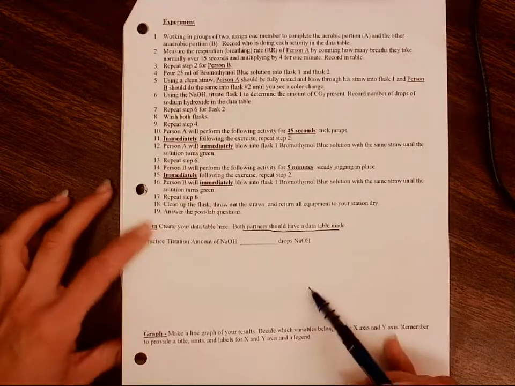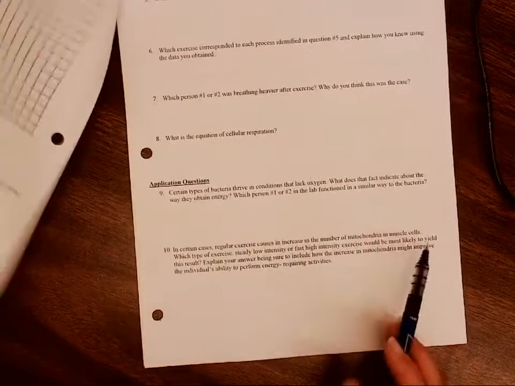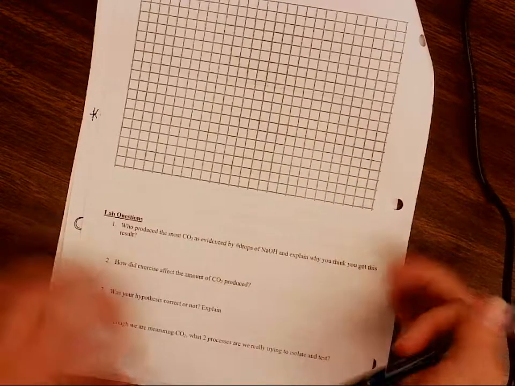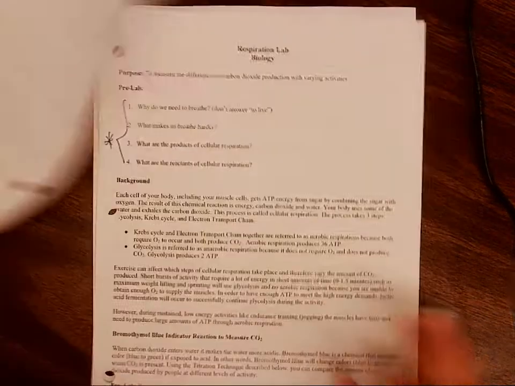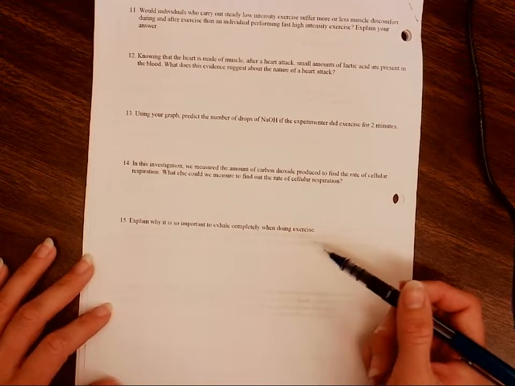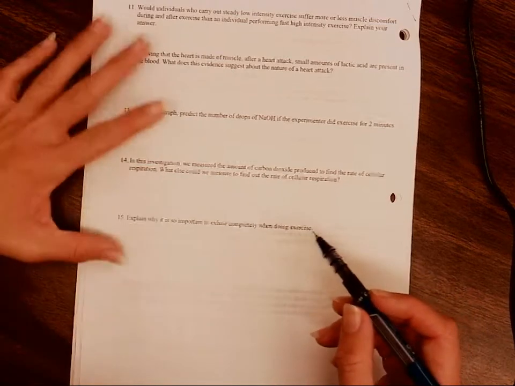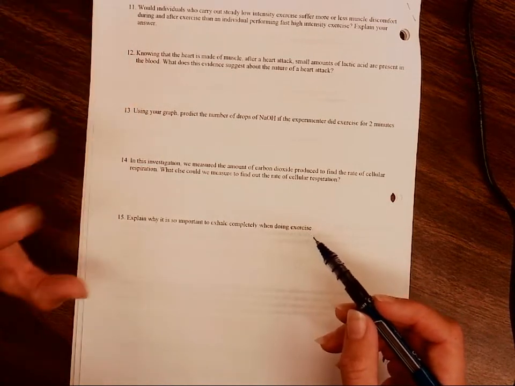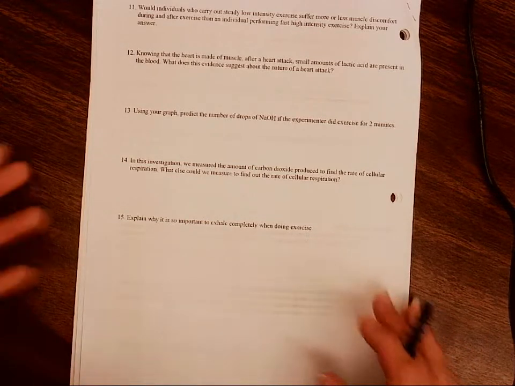After the experiment's all said and done, you will need to make a graph. We'll talk about this on Monday. I've given you some graph paper, and then we have obviously the analysis questions to answer once we have all of our data collected. Now, if you notice, because there are 15 analysis questions, I do not ask you to write a conclusion. So I understand that this seems a little bit more than what we typically would have, but there will be no conclusion to write.